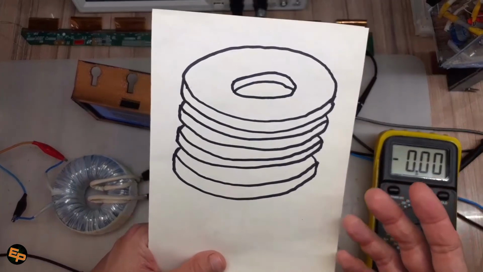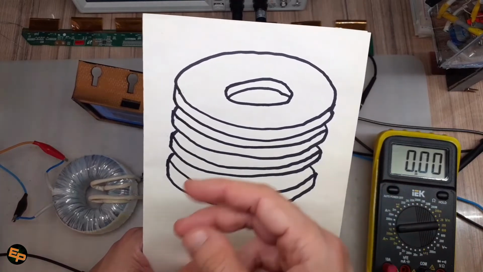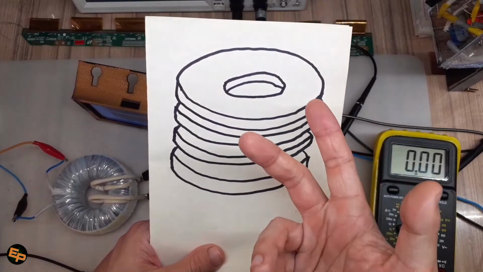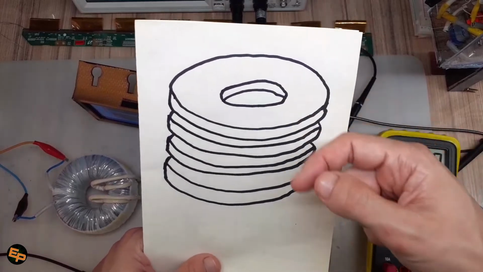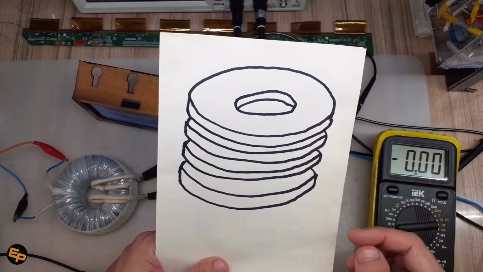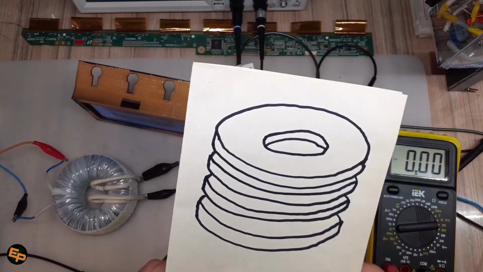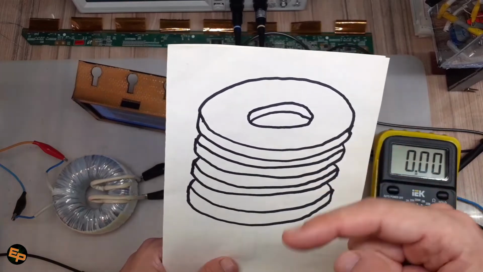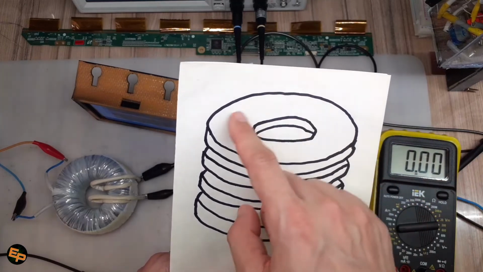And the next thing that needs to be done is take enameled copper wire, as thin as you can get, and just wind a coil as evenly as possible, although that's not too big of a deal, and I'll show you in a moment that mine is not even at all. But anyway, do your best to wind that coil as even as possible around the entire circumference.